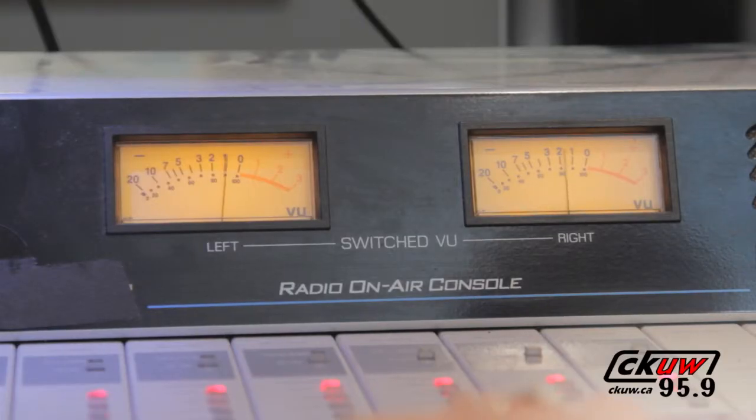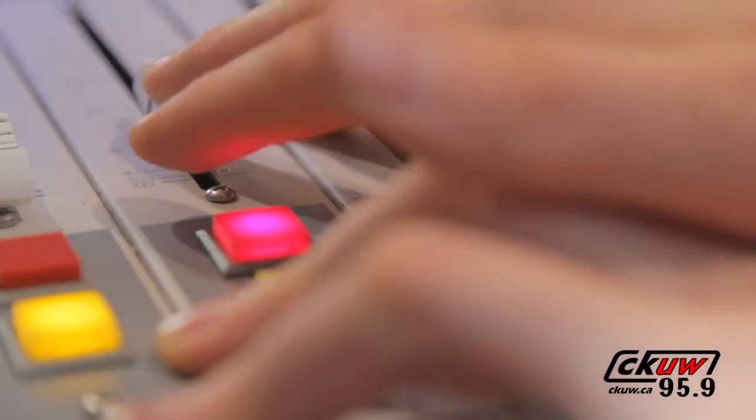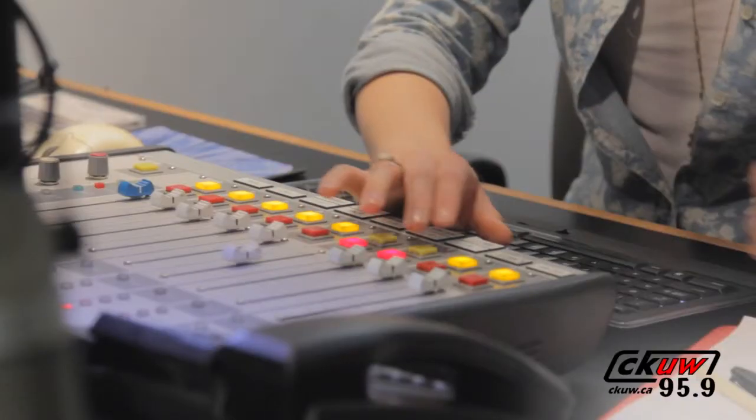If necessary, adjust the fader to the appropriate level so it is approaching 0 dB on the VU meter. The result should be a seamless transition between two tracks.